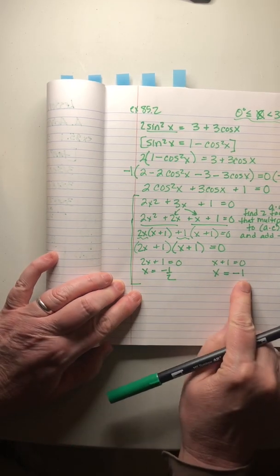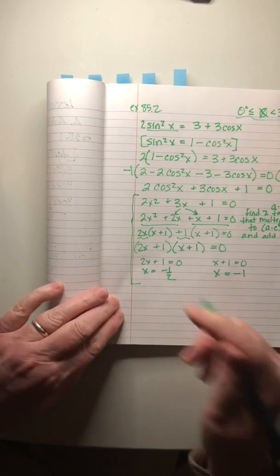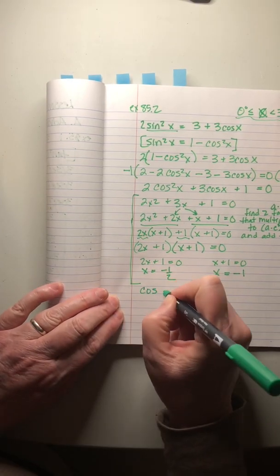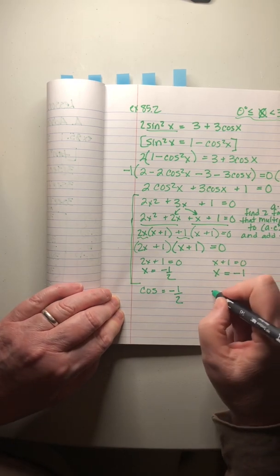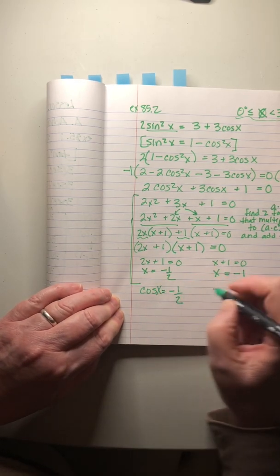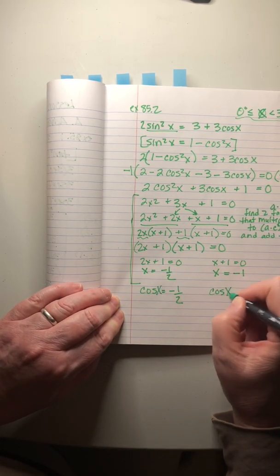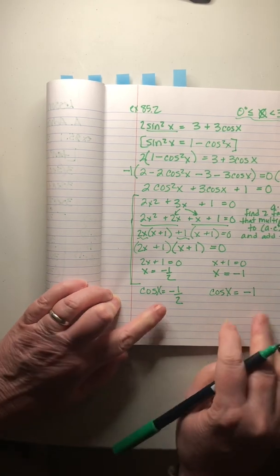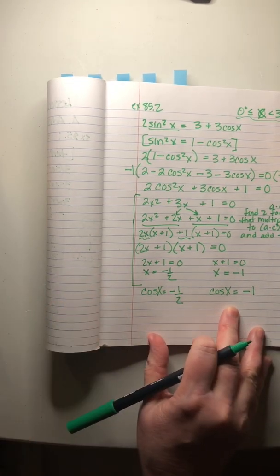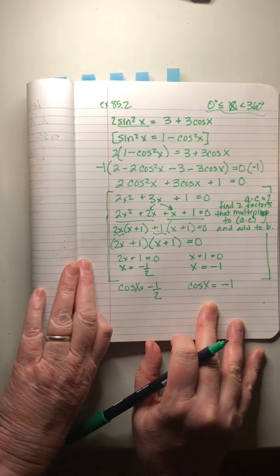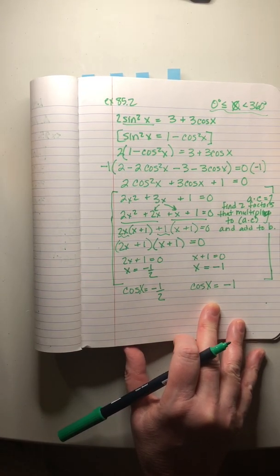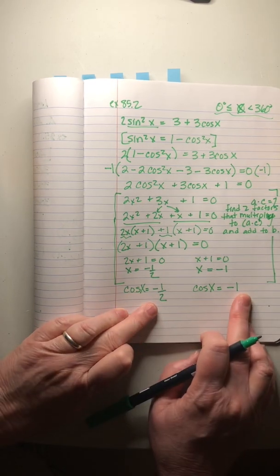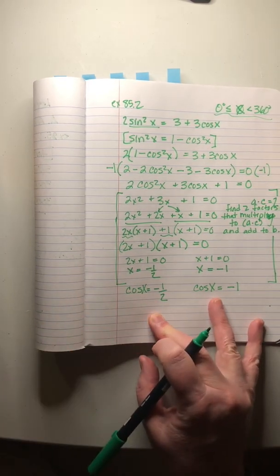Now I can bring those answers out. I'm working in cosine, so I don't have to deal with reciprocal functions this time. Oh, I forgot the x. Cosine of x equals -1/2 or cosine of x equals -1. I don't have any positive numbers. Remember last time we had the 2 and it was too big, or was it a 3? I don't remember. It was a 3. These are both reasonable values for cosine.